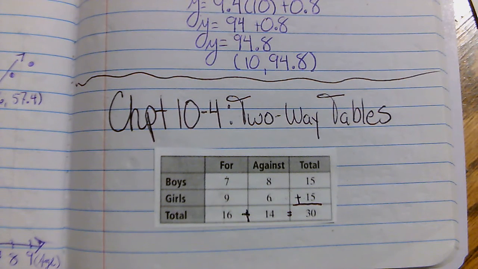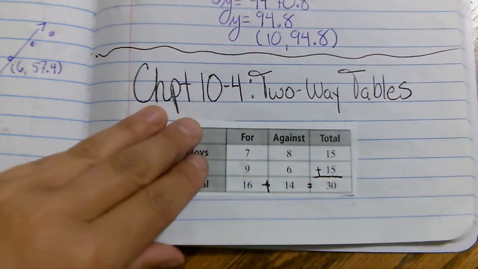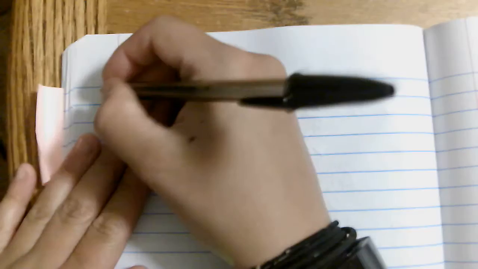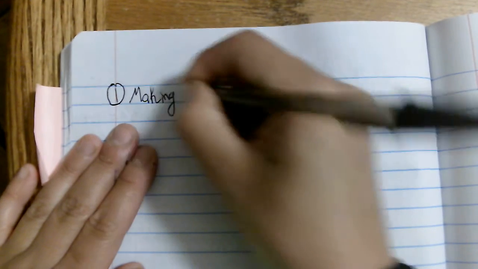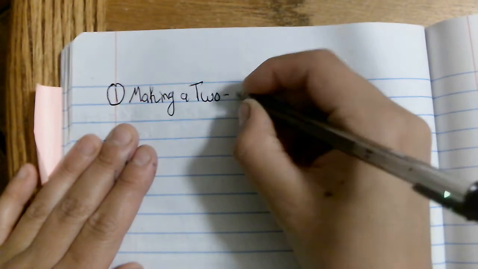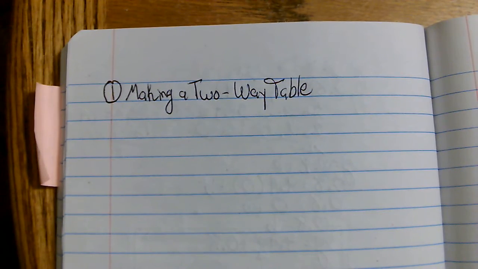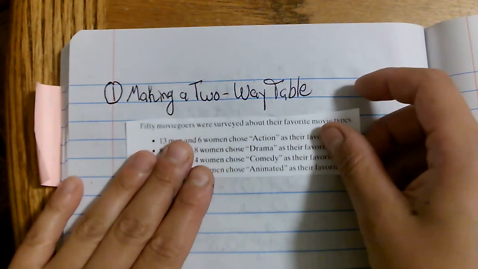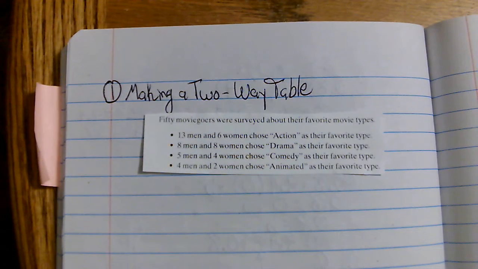So what we are going to do is we are going to make a two-way table. That is going to be the first thing that we do. So, this is where your second cutout is going to come in. I'm actually at the bottom of the page here, so I'm going to flip to a new page, and I'm going to go to the top. I'm going to put a number 1, and I'm going to write making a two-way table. Okay, and the next one you should look something like this. So I'm actually going to put it right about in the middle here, and I'm going to pause and glue in. Please do the same.